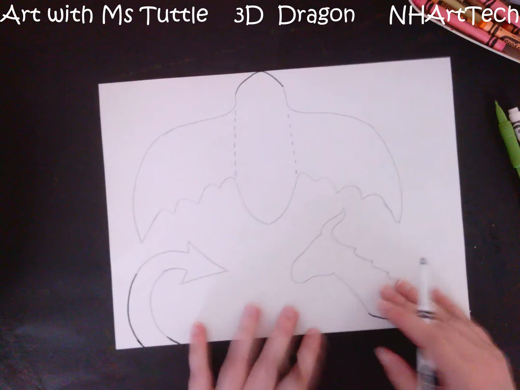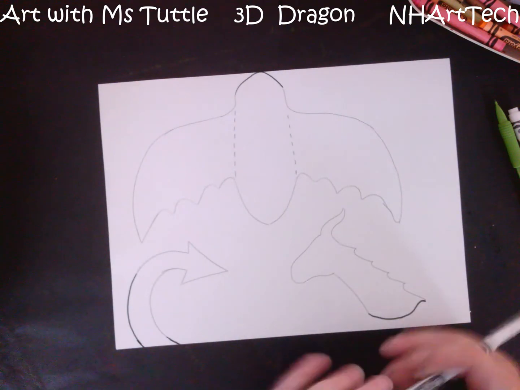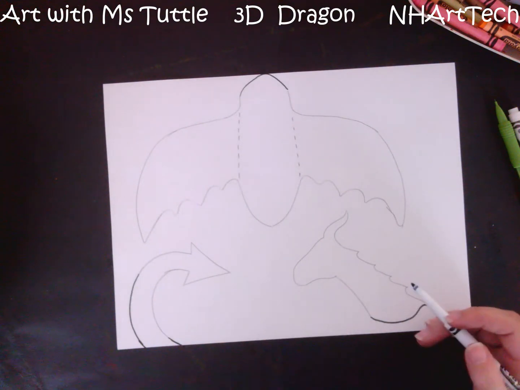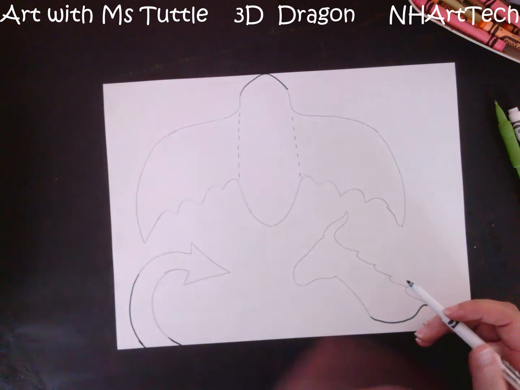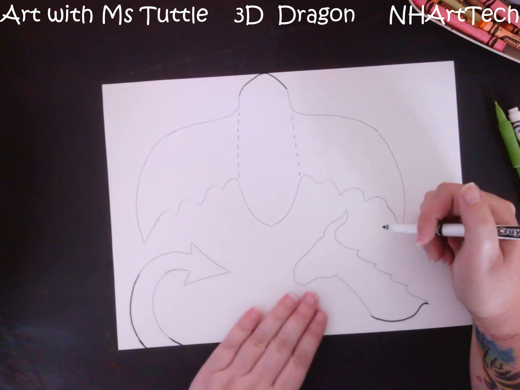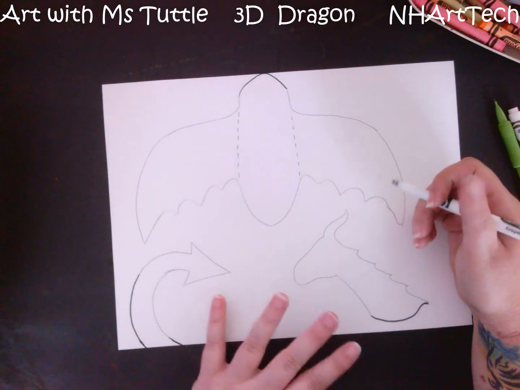Now what I get to do is kind of what I like to think of as the fun part, and I get to add some details. I'm going to do it with marker so that you can see it. You should be doing it with a pencil so that you can erase in case you make a mistake. So you can change these lines a bit. This is just a general layout.